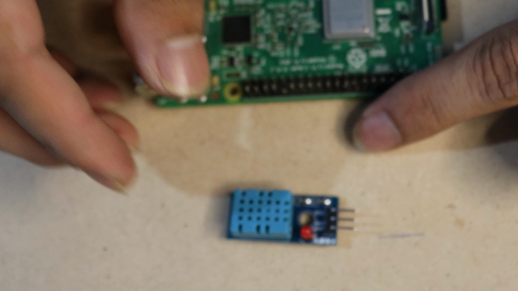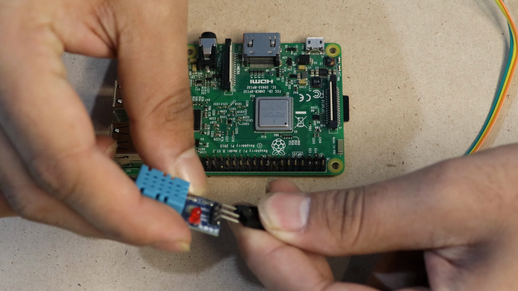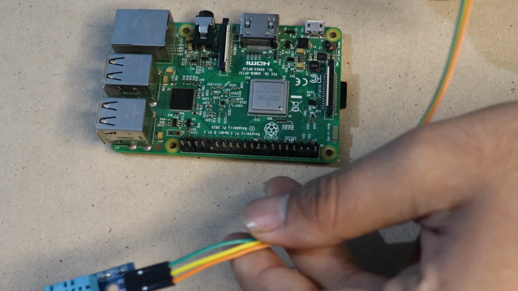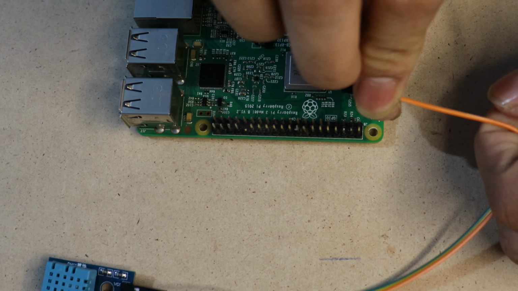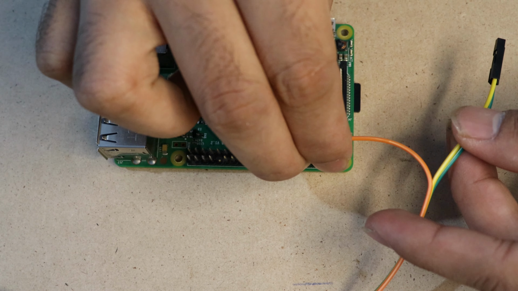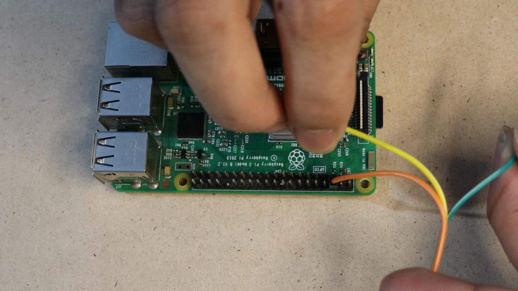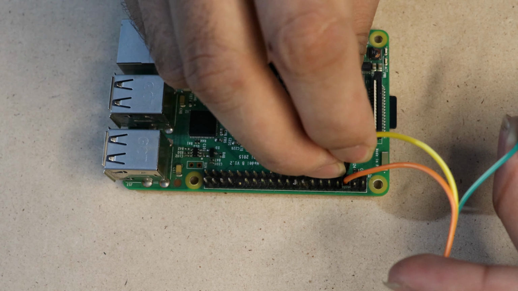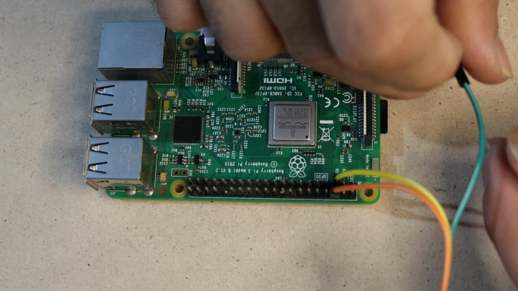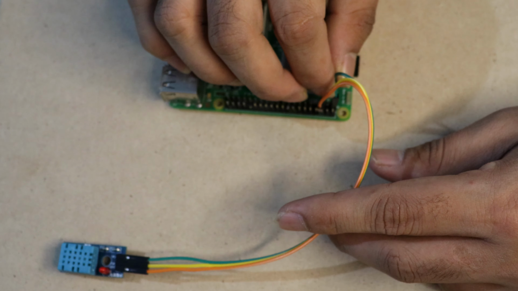Now we can see how to interface. First you need to connect these pins to jumper wire to temperature sensor. Then ground of the temperature sensor I am connecting to the ground of the Raspberry Pi, which is pin number 6, and data pin of the temperature sensor I am connecting to the pin number 4 of the Raspberry Pi, which is GPIO 4, and VCC of the temperature sensor I am connecting to the 3.3 volts of the Raspberry Pi.